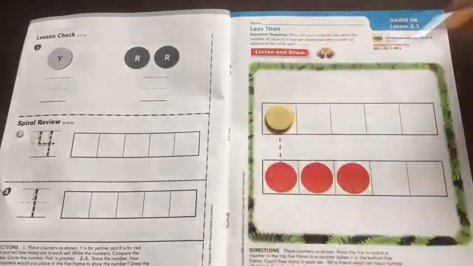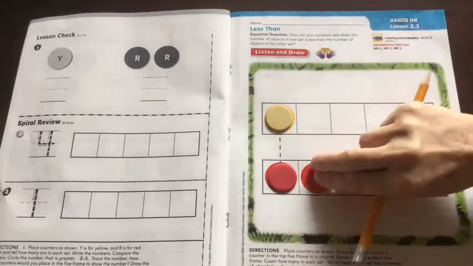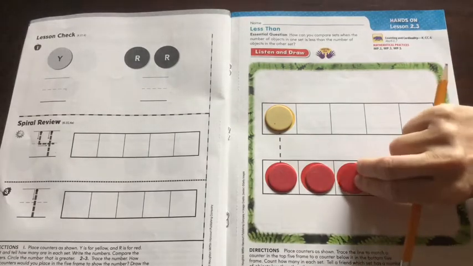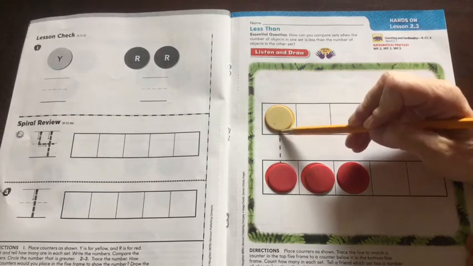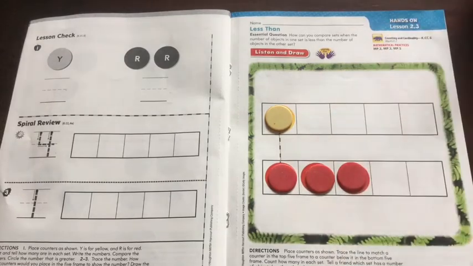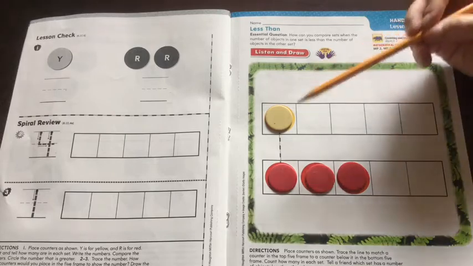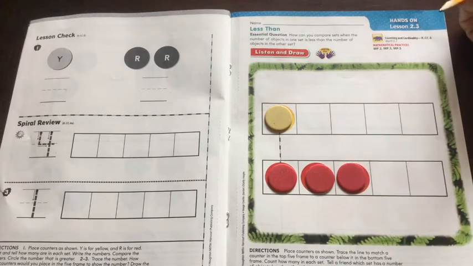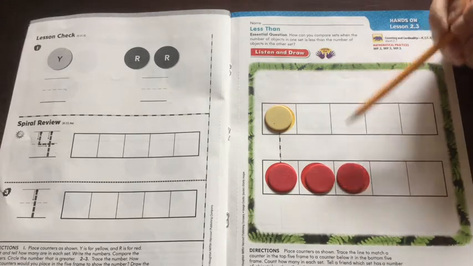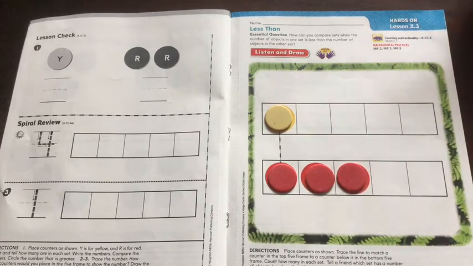Okay, so I see a yellow one. Then I see some red ones down here. Trace the line to match the counter in the top 5 frame to the counter below in the bottom 5 frame. Oh, look at that, there's just one. Count how many in each set, and then you're going to tell a friend which set has a number of objects that is less than. So we have 1 yellow, 1, 2, 3 red. Which counter, yellow or red, has less than?